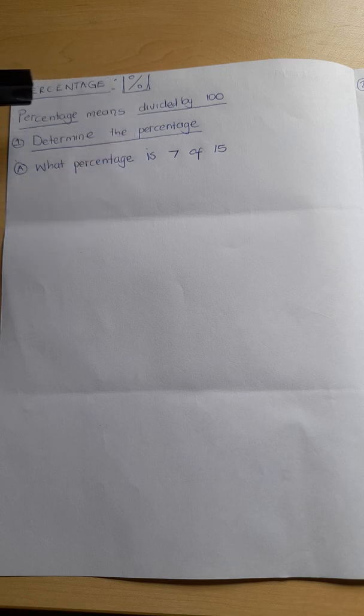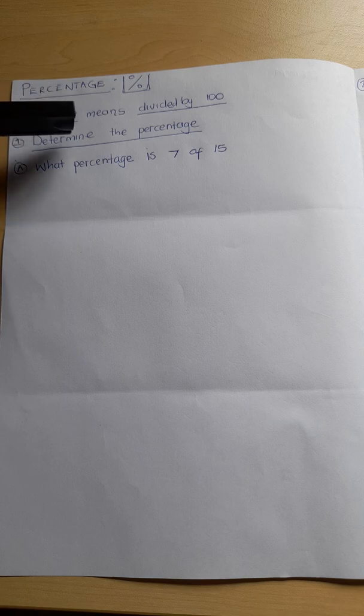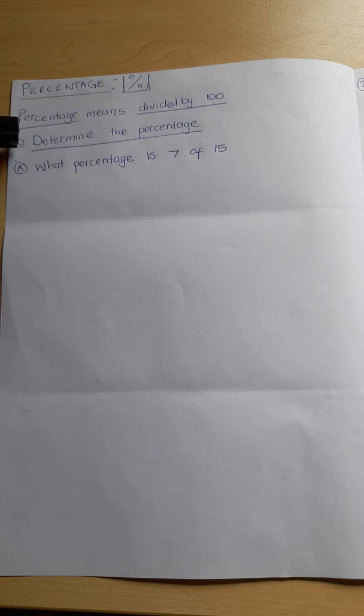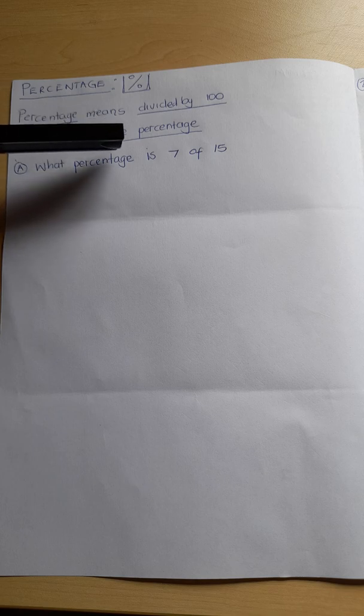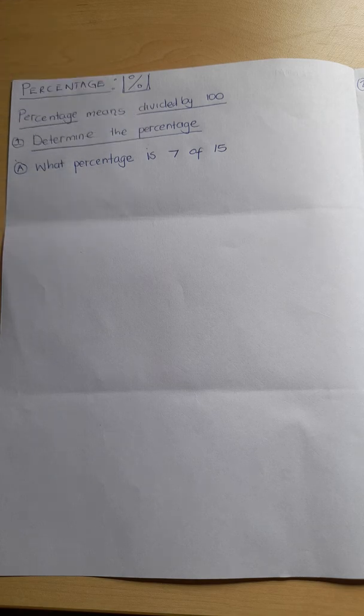Okay. And if you open your textbook, page 23, this is where you will find a percentage. It says there exercise 18 on the right hand side of page 23. The first example to determine percentage, they say, what percentage is 7 of 15?